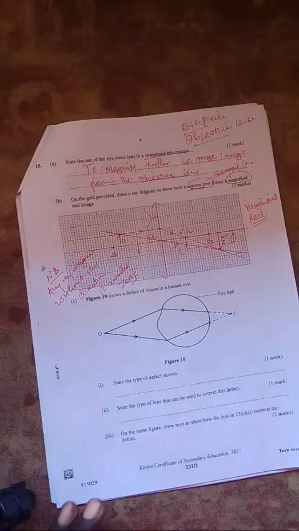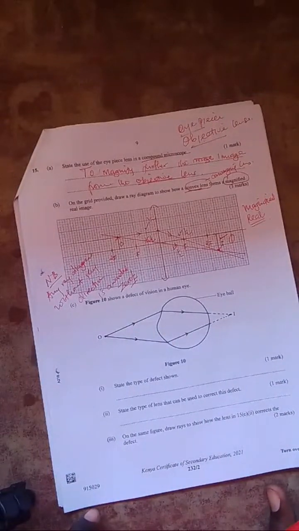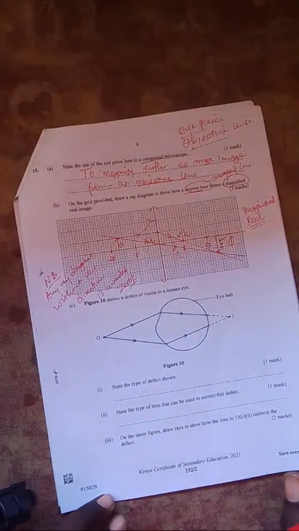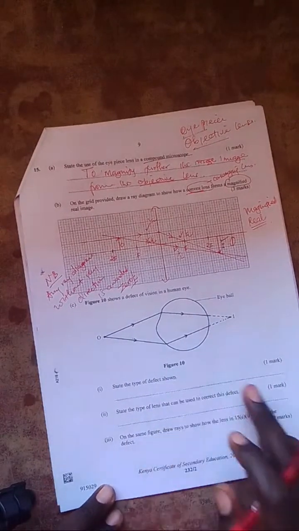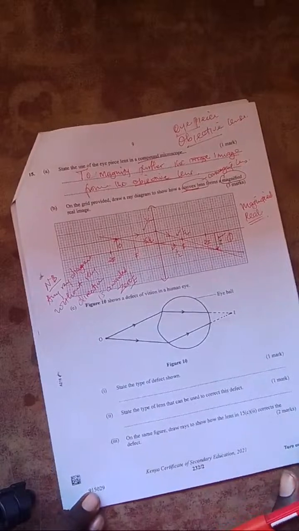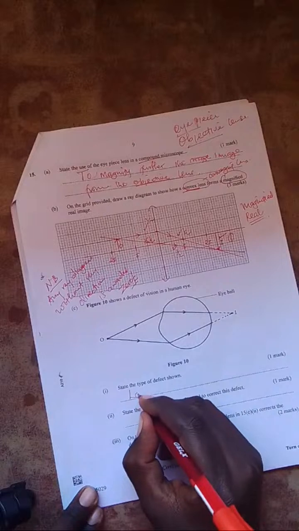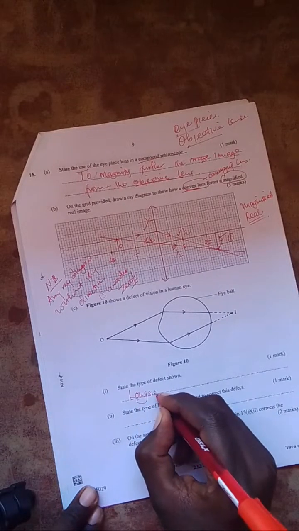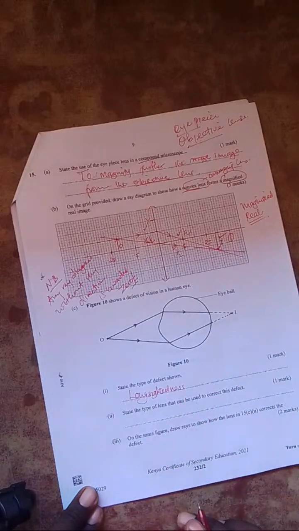We're having this diagram here for the human eye. We can see that the image formed here is formed behind the retina. Then you are asked to state the type of the defect. This defect is called long-sightedness.